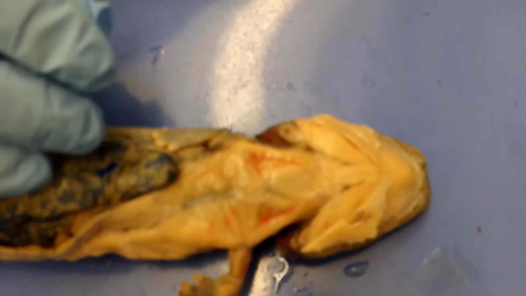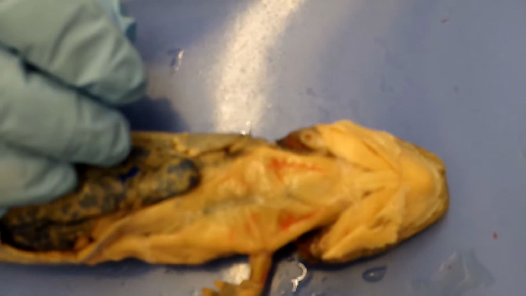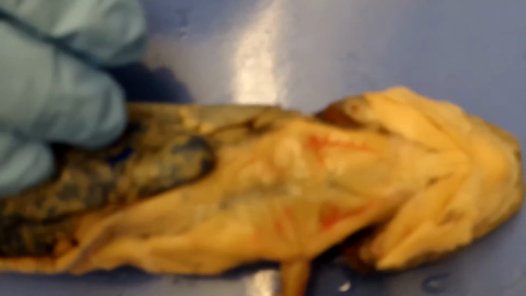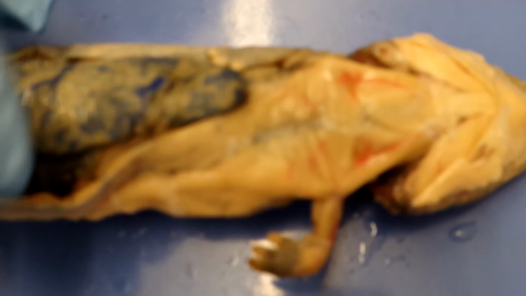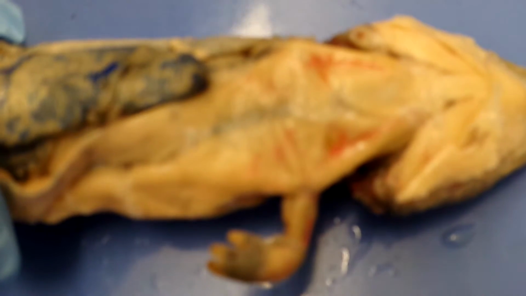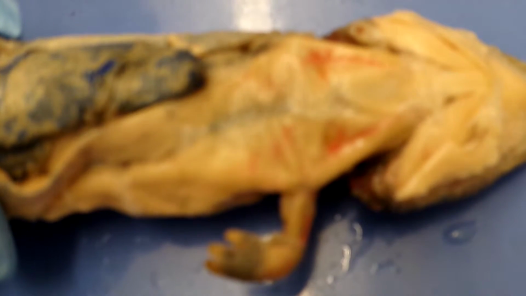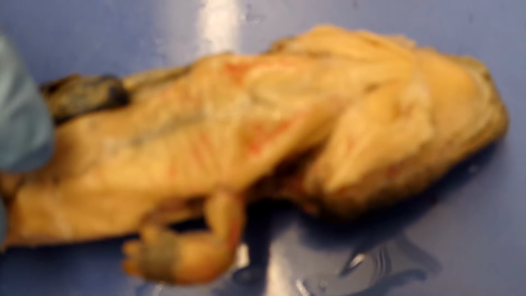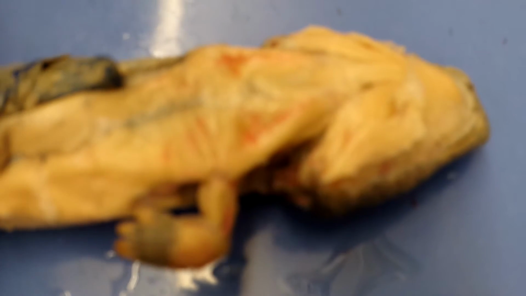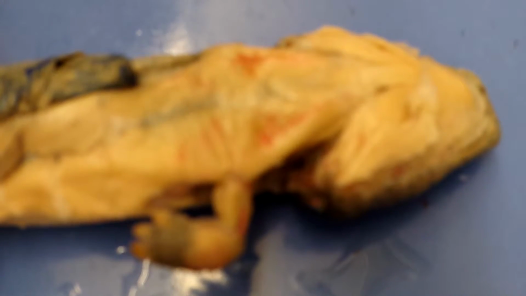The next section is the pectoral musculature, and the first one is the procoracohumeralis, which is found right here. Its origin is the procoracoid, its insertion is the humerus, and it's homologous to the pectoral fin abductors in the shark.